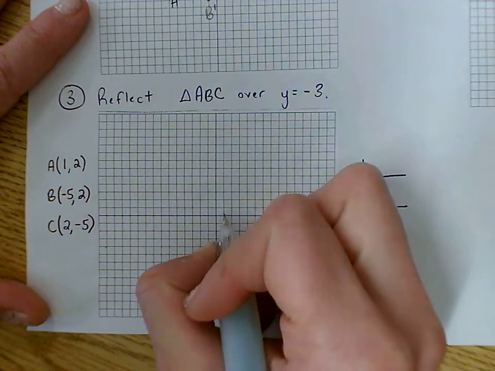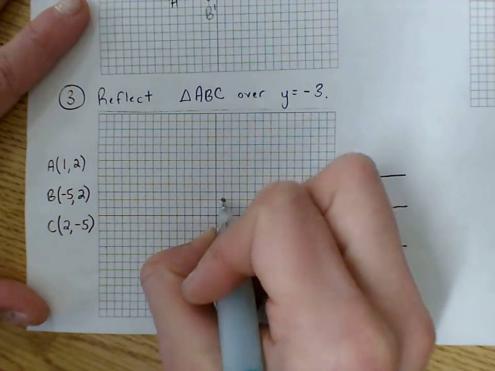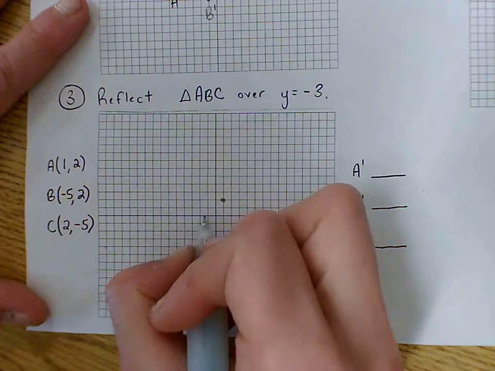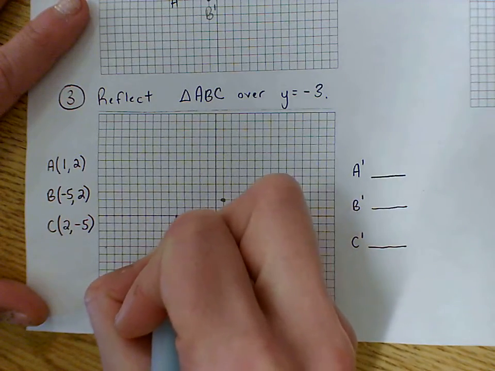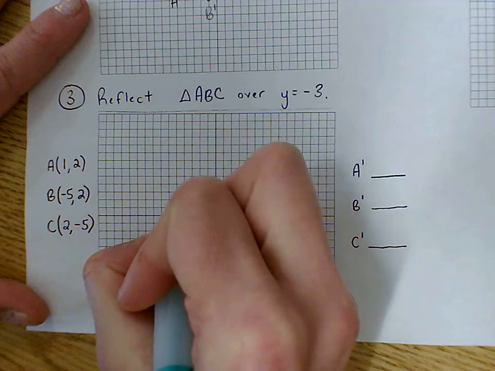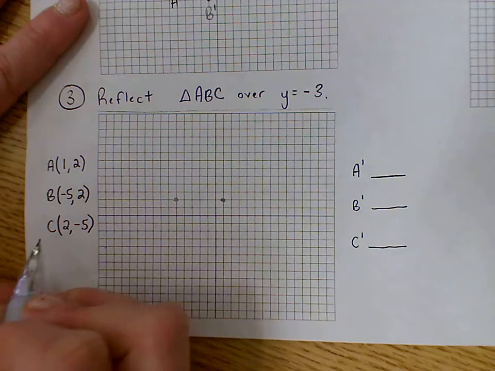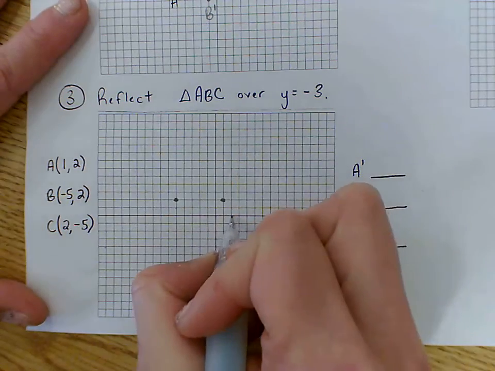So we have the coordinate 1, 2. That's where A is. Then we have negative 5, 2. So 1, 2, 3, 4, 5, and then positive 2 means I go up 2. So that's B. And then C is at 2 and then negative 5.